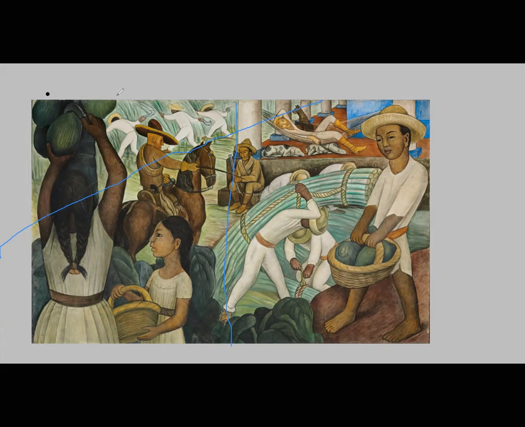Let's see if there's something over here. We go from this sombrero to this guy's elbow to this guy's hands. Oh, guess what, everybody? It's asymmetrical.